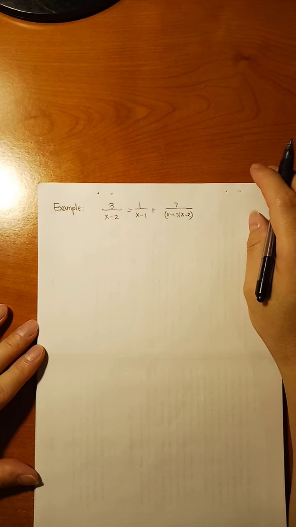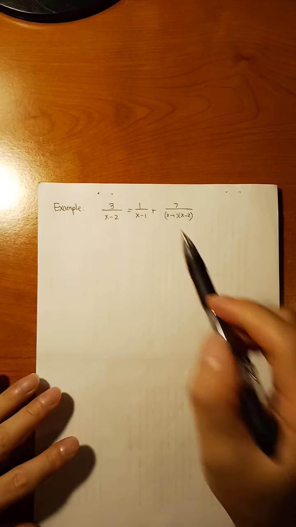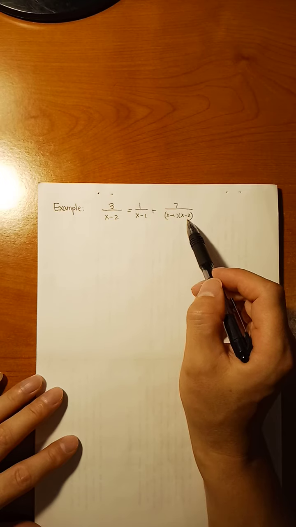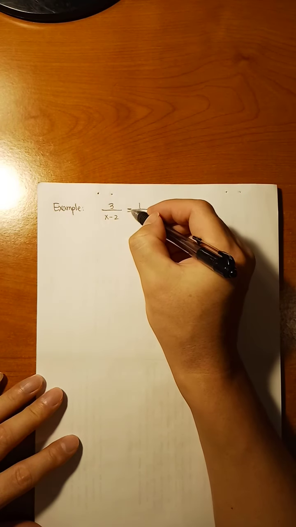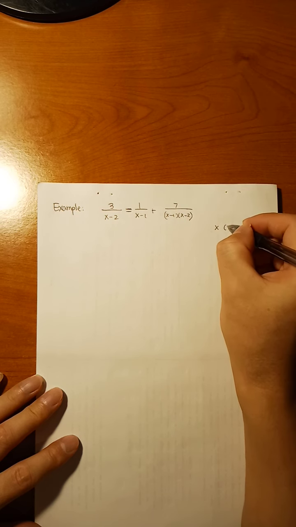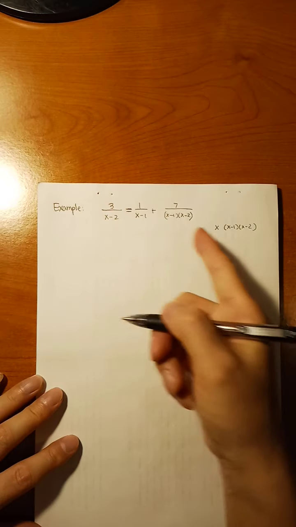Remember that whenever you have a rational expression, try to multiply by something to change it to a regular equation, without the denominator. So here you have x minus 2, x minus 1, and x minus 1 times x minus 2. If we multiply two sides by x minus 1 times x minus 2, you can cancel the denominator.